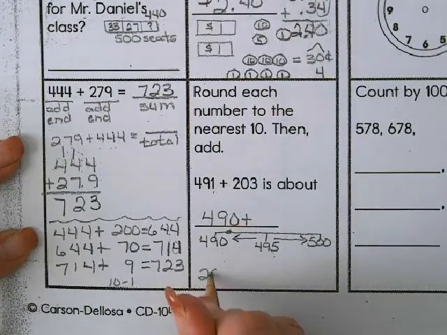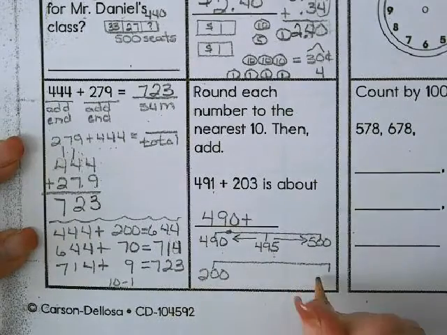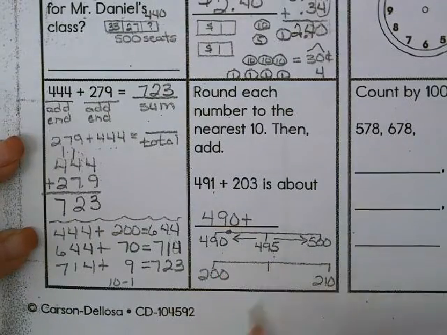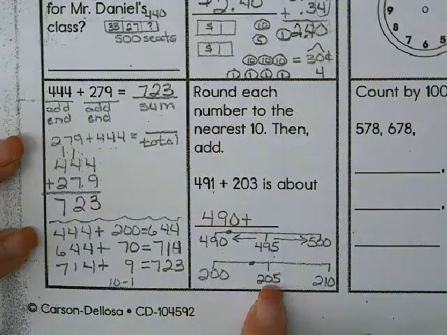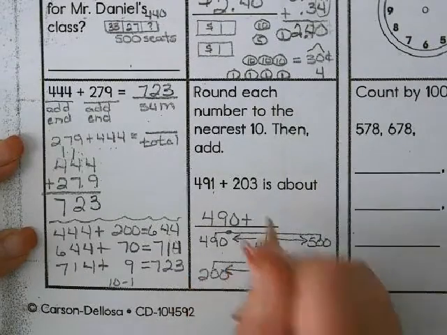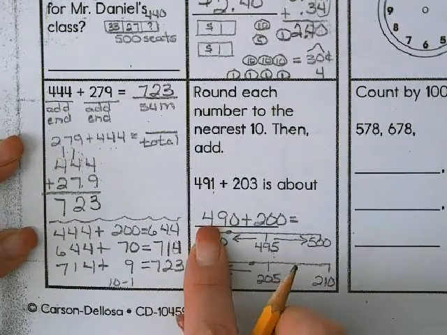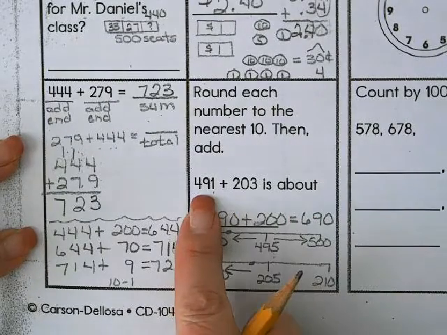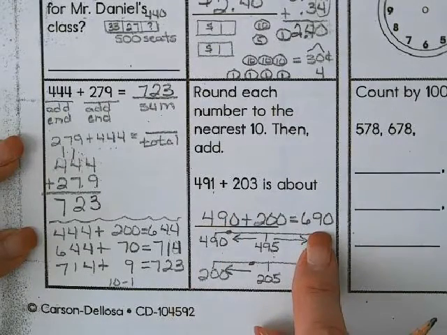203 is between 200, because there are no 10s here. But if we count up another group of 10, it's between 200 and 210. 205 is right in the middle. 203 is going to be less than the 205. So we know that we're going to round down. And when we add this together, we're adding 2 more hundreds to these 490. So when we add 491 plus 203, it's about 690.